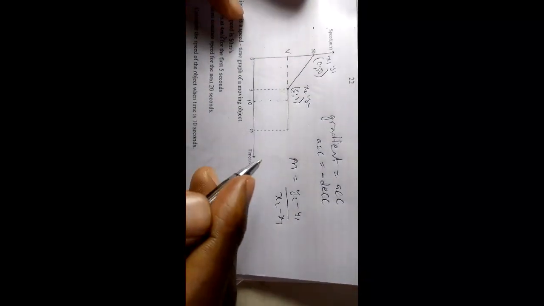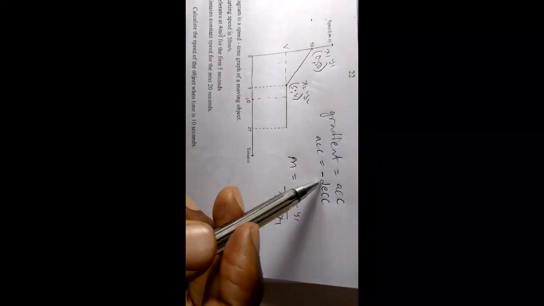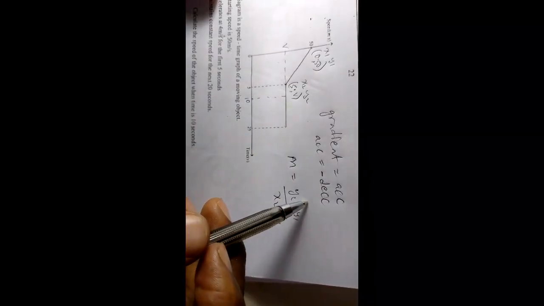So if you find the gradient, you know that the gradient, which is represented by the letter m, is equal to y2 minus y1 over x2 minus x1. And we said the gradient is equal to the acceleration, whereas here we are given a deceleration, and we said acceleration is equal to negative deceleration.